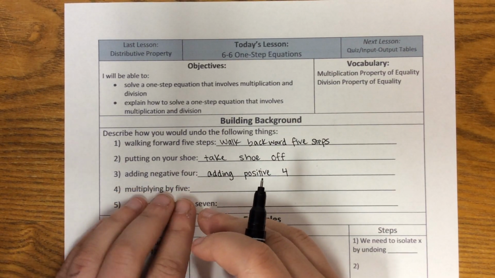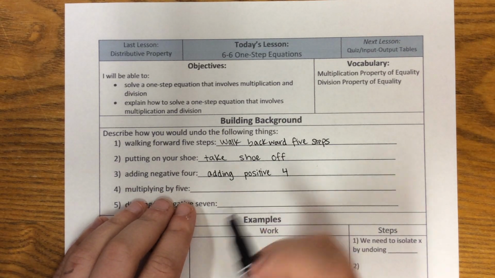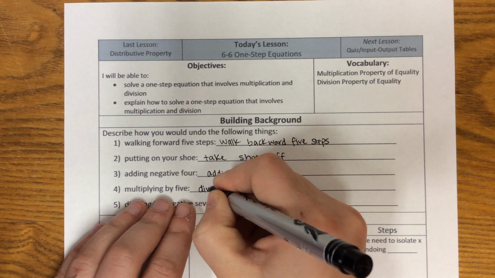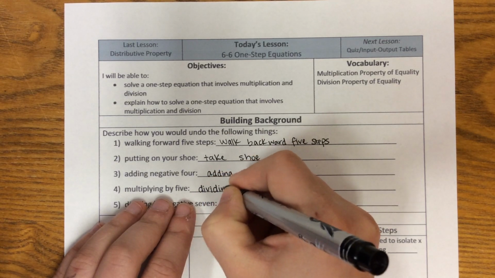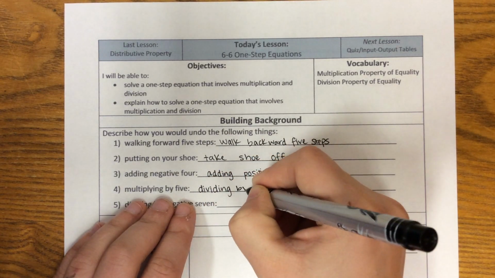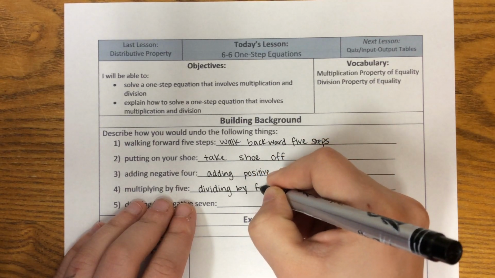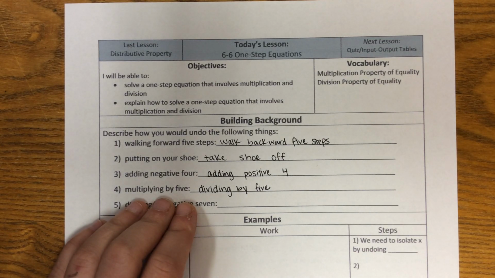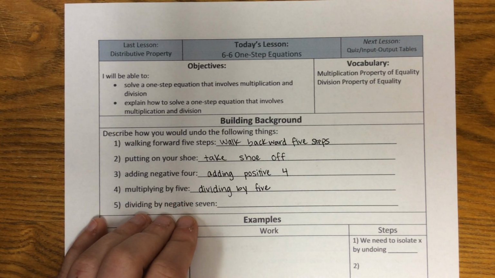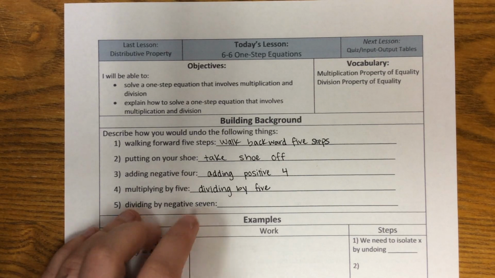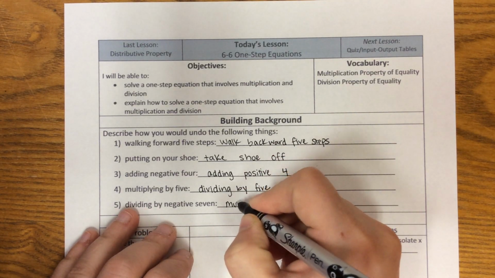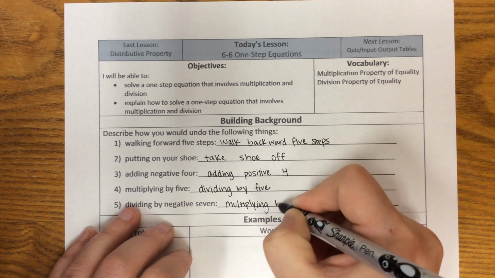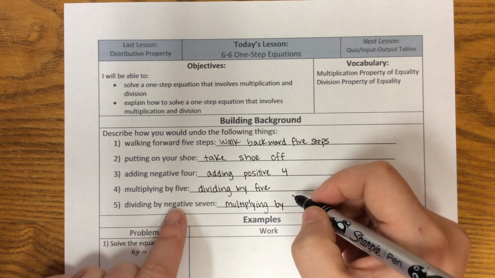Right, the opposite of multiplying by 5. So opposite of multiplying would be dividing by, and now these ones don't become the opposite. It would just be dividing by 5. If we made it the opposite, that's what's going to switch that sign around, and we wouldn't want that. Okay, so dividing by -7, the opposite of dividing is multiplying by whatever we divided by. So multiplying by -7.